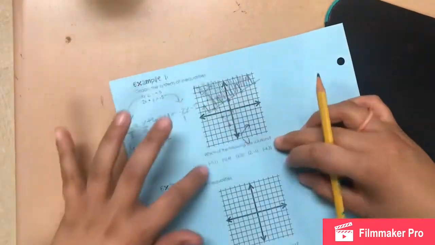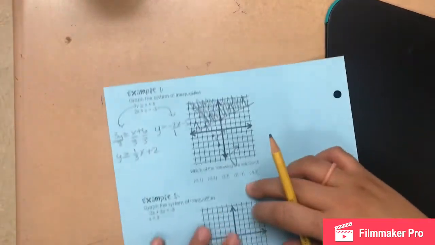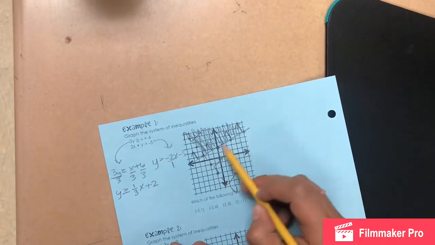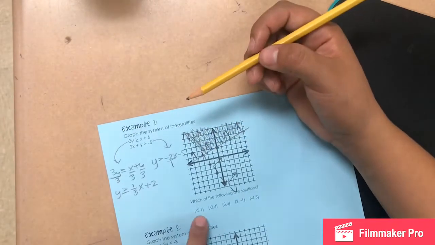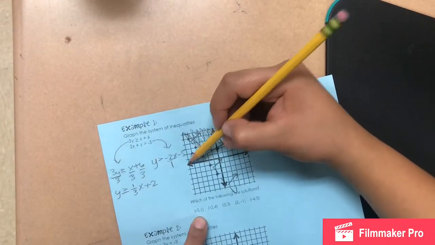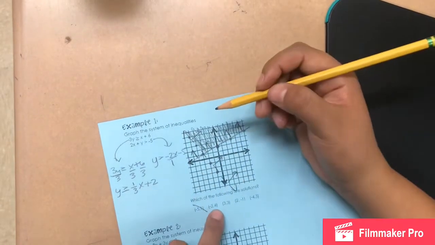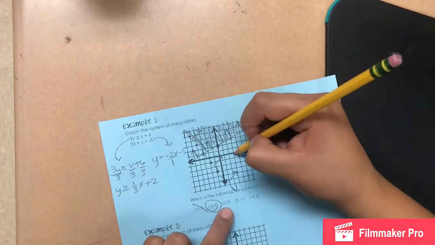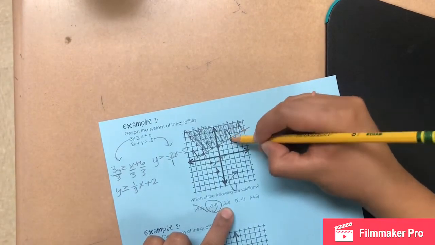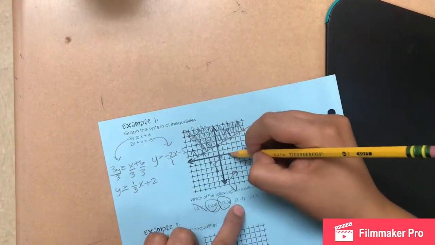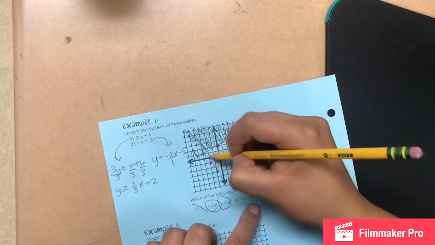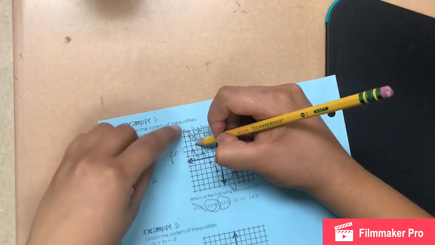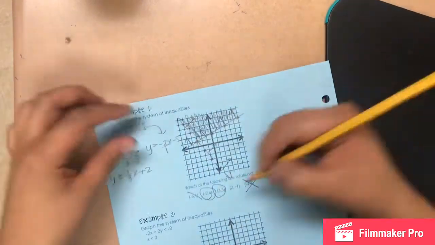So then we're going to identify which one of these 5 is a solution. It has to be in the shaded region or on the solid line, because it can't be on the dashed line. So negative 5, 1 is not in the shaded region, so it's not that one. Negative 2, 4 is in the shaded region, so that's one. 3, 3 is on the solid line, so it is a solution. 2, negative 1 is not. Negative 4, 3 is on the dashed line, but if it's on the dashed line, it's not a solution, okay?